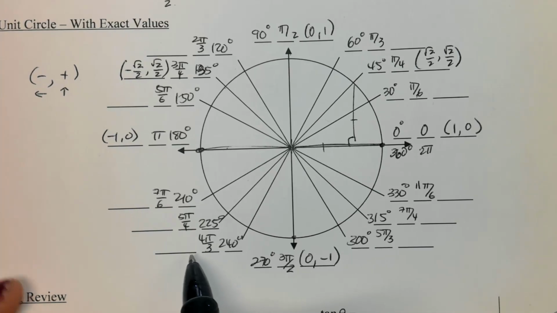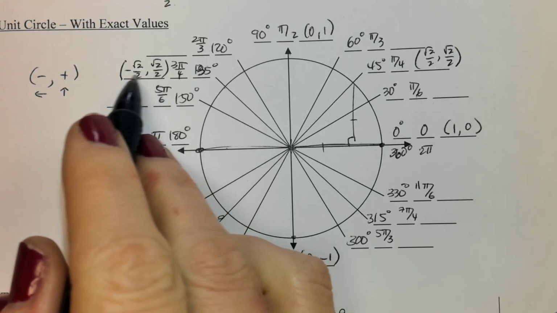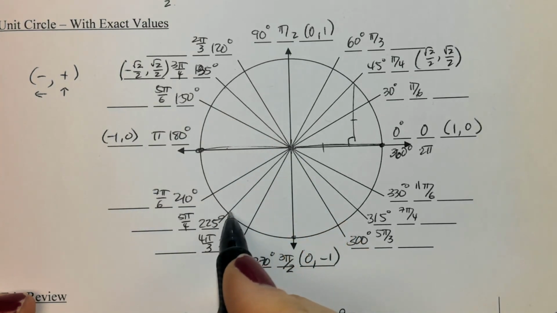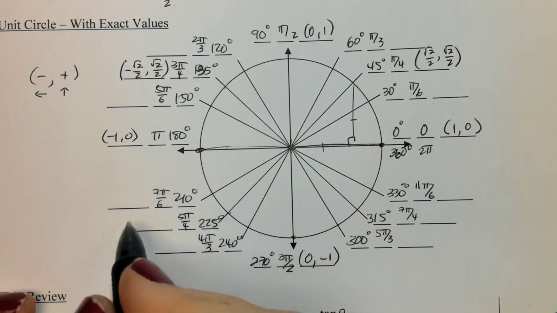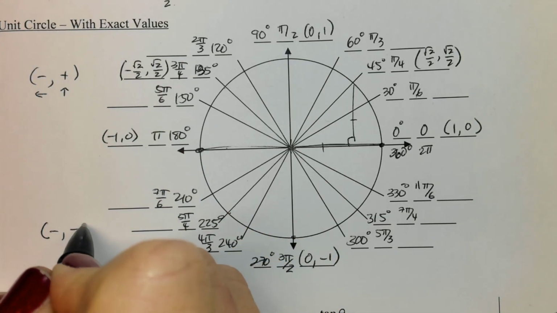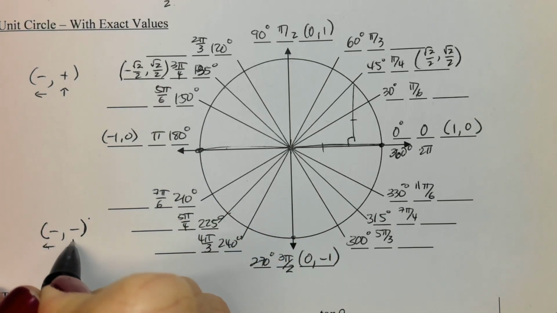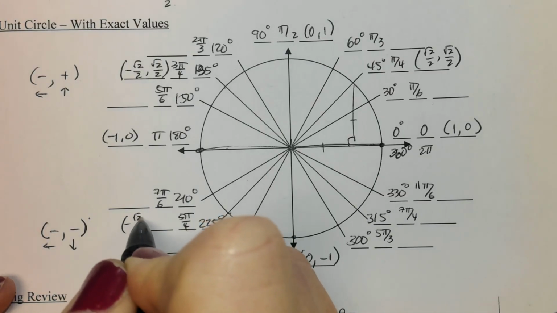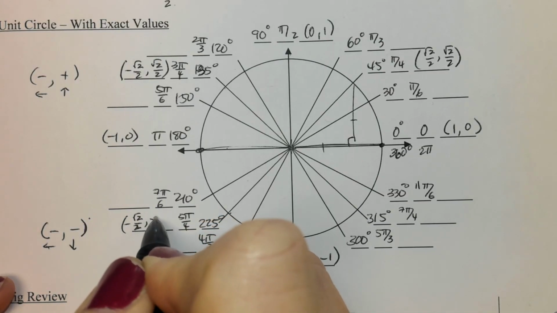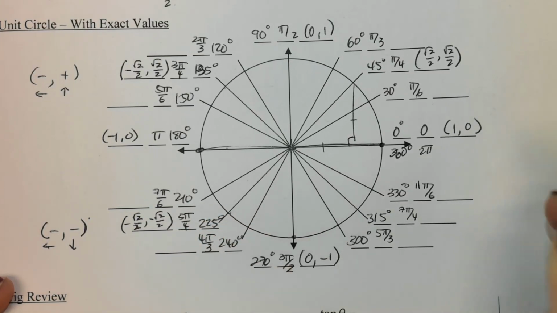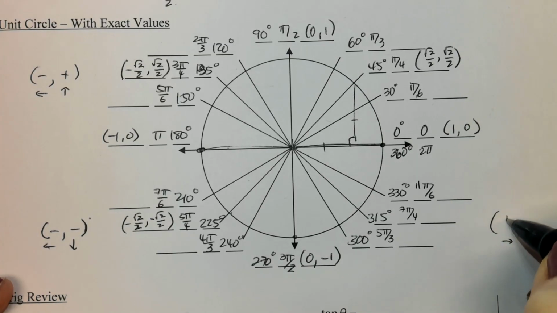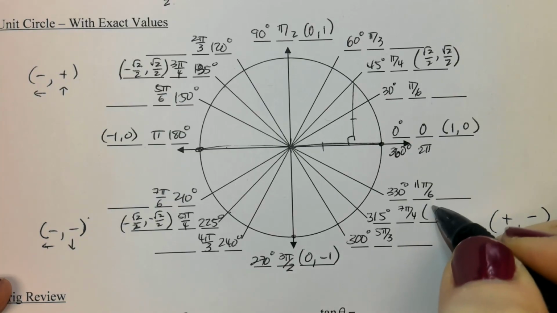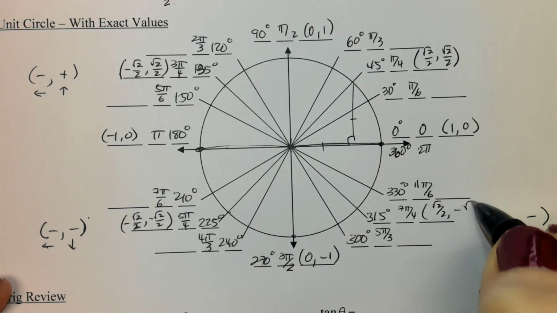In the bottom quadrant, quadrant 3, the values will be the same. I still have to go over and down the exact same amount. So the numbers don't change. All that changes is the signs. This one's going to be 2 negatives because you first have to go left and then down. So it's going to be negative square root of 2 over 2, and then negative square root of 2 over 2. Last quadrant, you actually go to the right first, so that's a positive, and then you go down, so that's a negative. So for this one, it's going to be square root of 2 over 2, and then negative square root of 2 over 2.